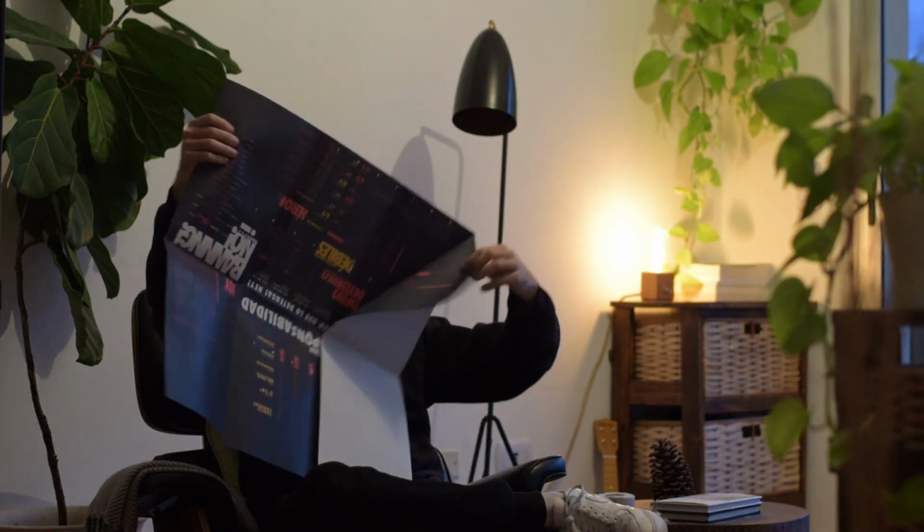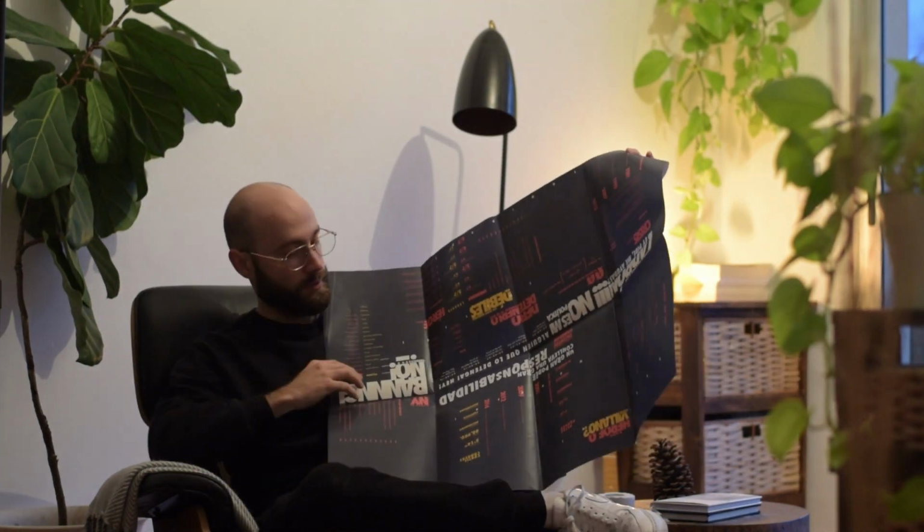And this is the last piece that I did. Looks small. It has two sides here, but then you can open it and it's a really big poster. I'm gonna show you. This is a poster of Spider-Man.